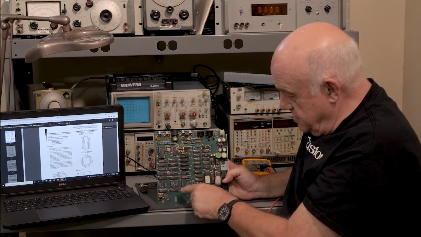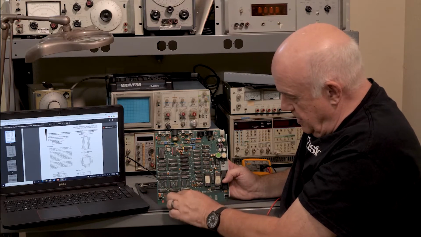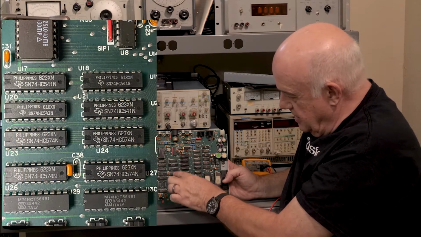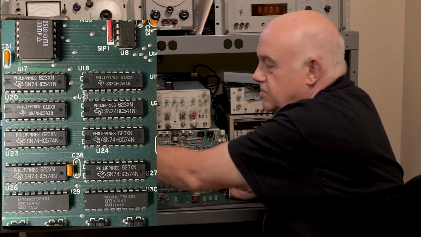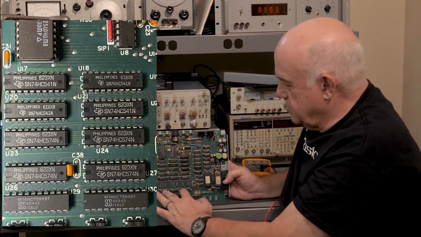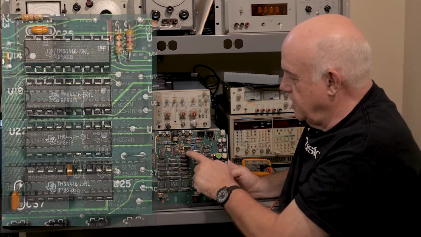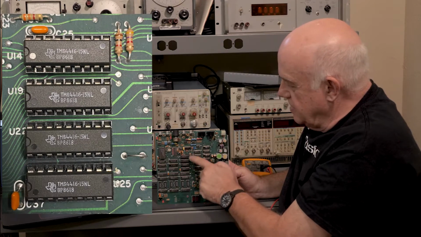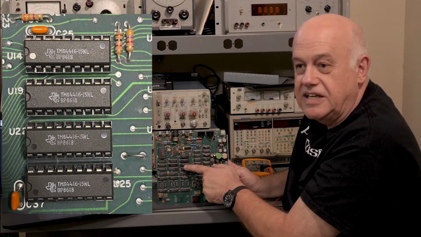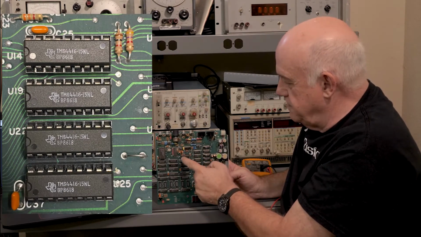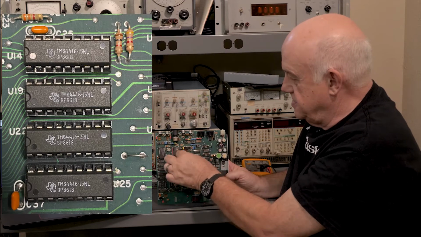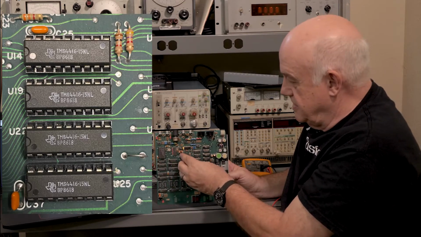The other thing is, if you notice over here, everything tends to be in these octal parts. Octal means 8 bits. These are octal parts, octal parts, octal parts. This is the memory. The memory is 16K by 4 chips. There's 4 chips. That's a 16-bit data in the memory.